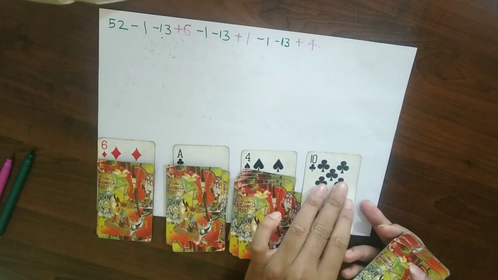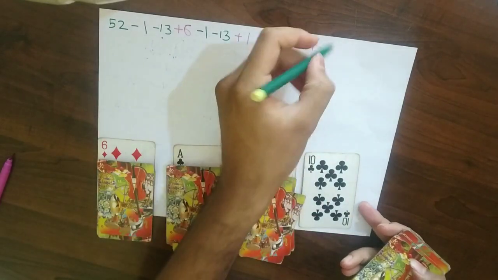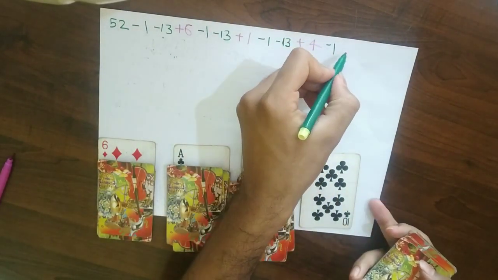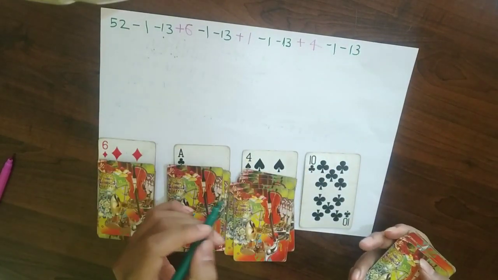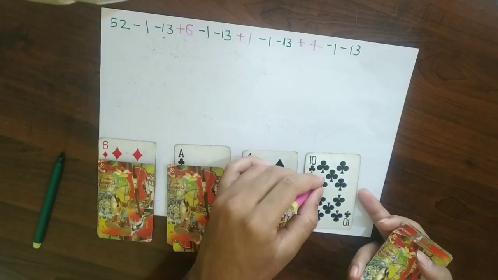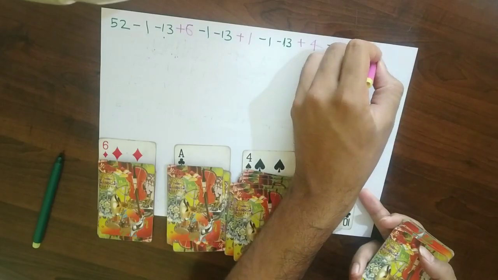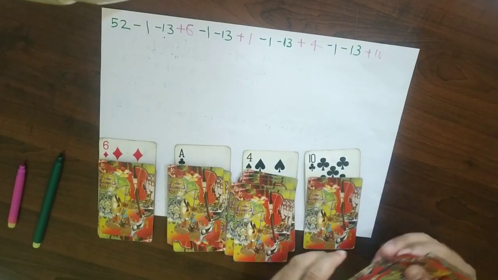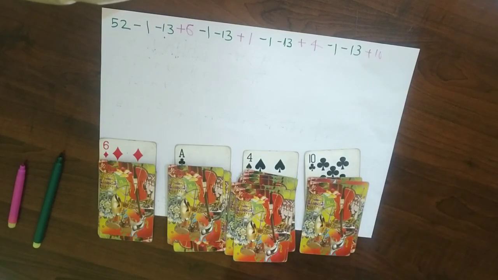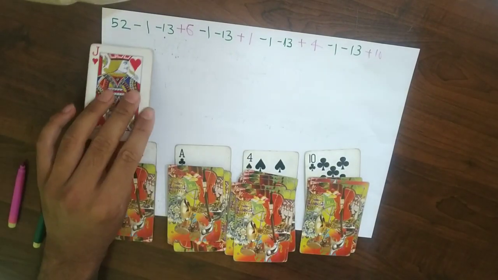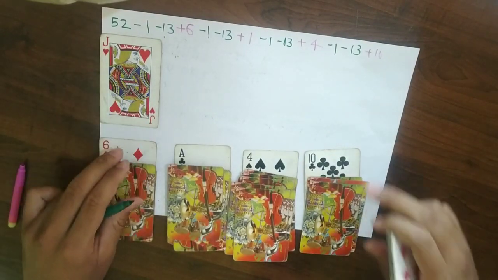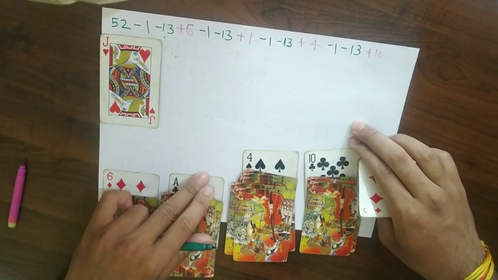It is 10. So I have kept one card. For that pack, for that set, I will subtract 13 and I will add this number, the number on this card, which is 10. And I will now start counting 11, 12, 13. Now there will be another set. So it is 11. So I am again subtracting. So I am just shifting this down.